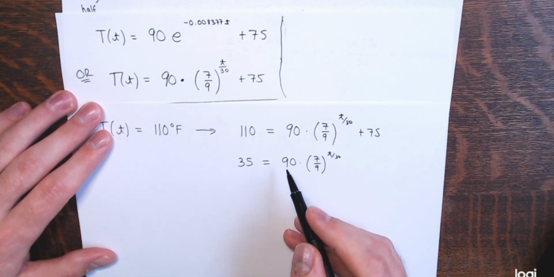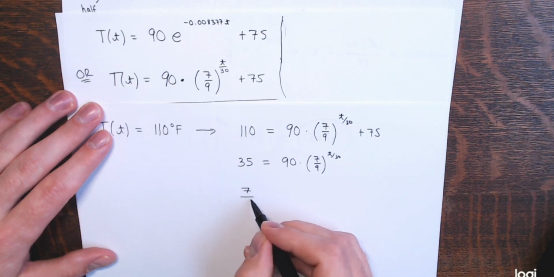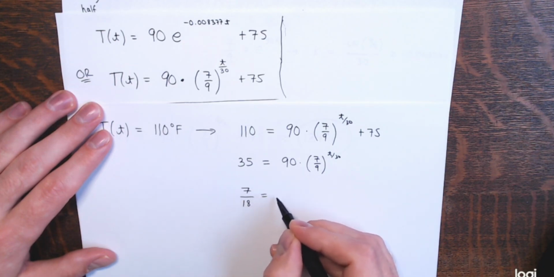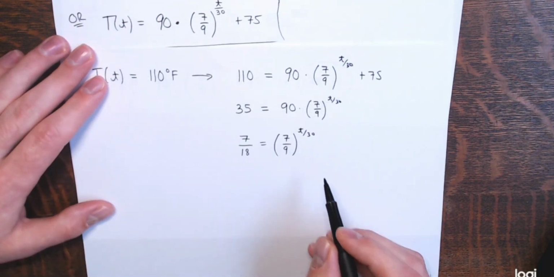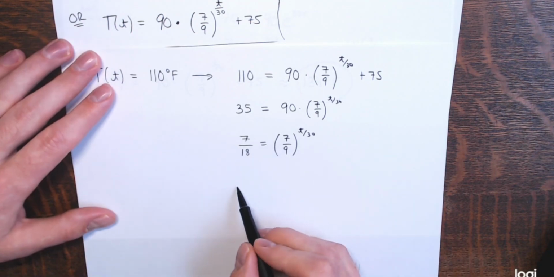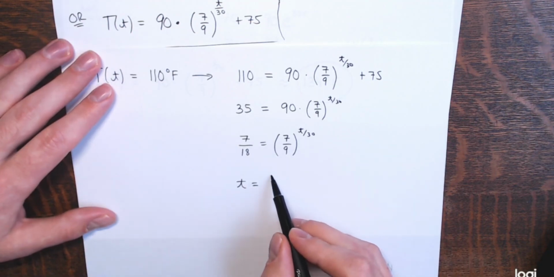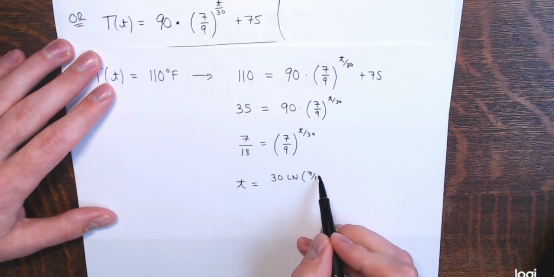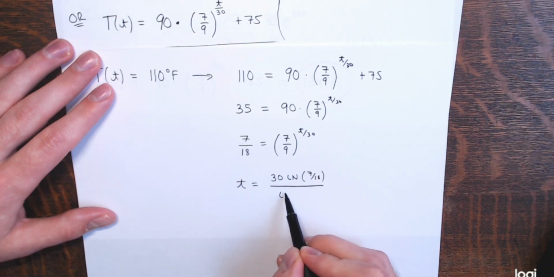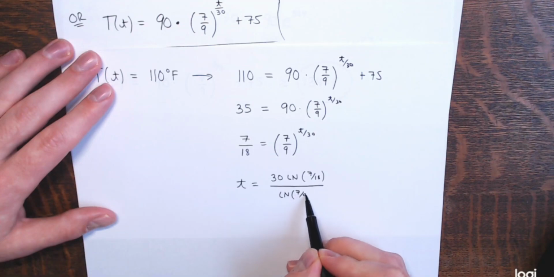So that would reduce to 7/18 equals 7/9 to the t over 30 power. And then I change to log form and solve for t. We'd end up with t equals 30 times the natural log of 7/18 divided by the natural log of 7/9, which is really just the natural log of 7/18 divided by k.